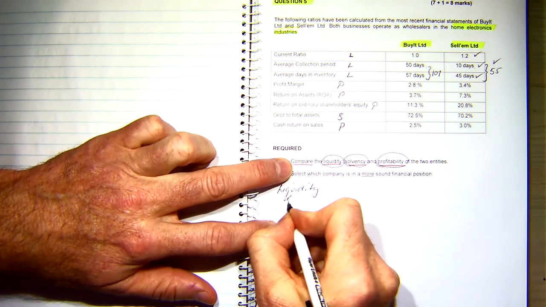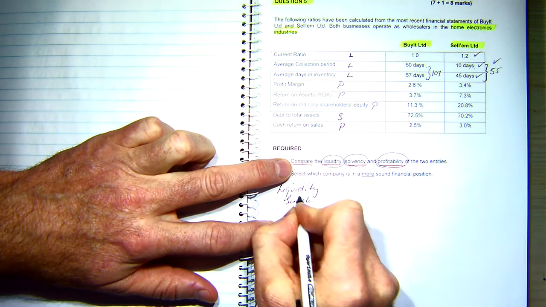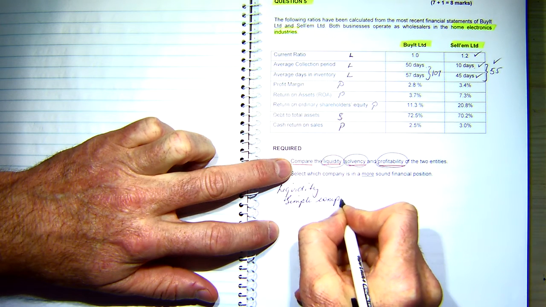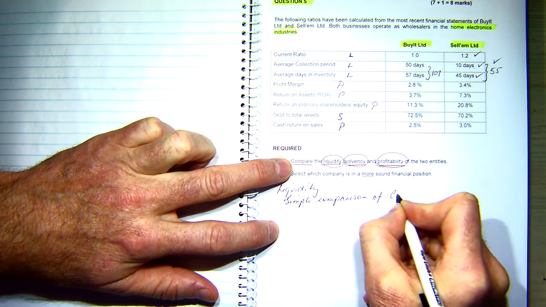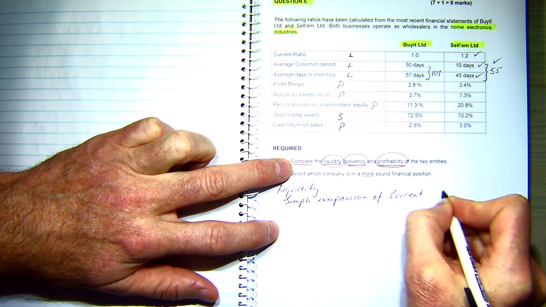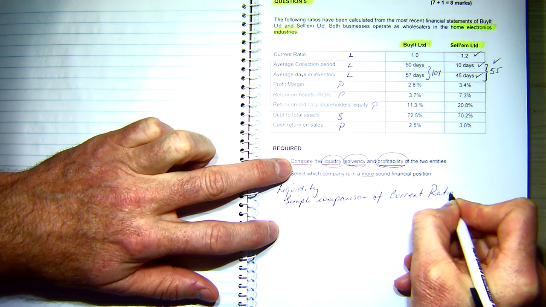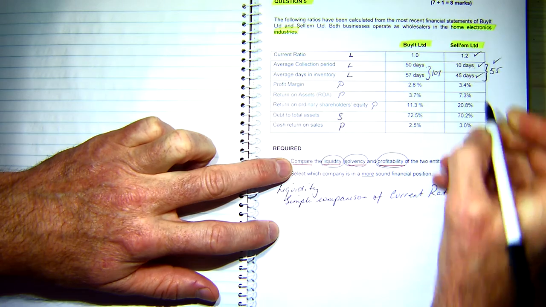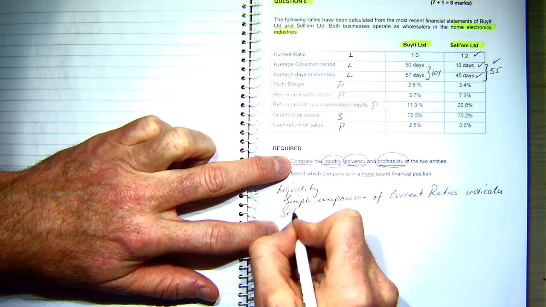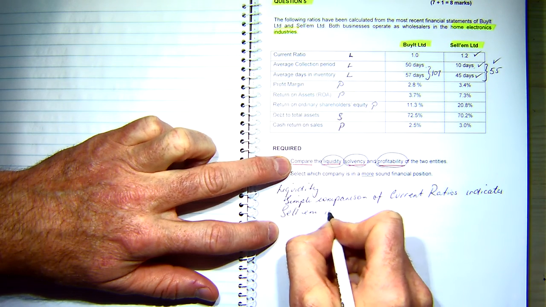So, simple comparison of current ratios indicates Salem is more liquid.